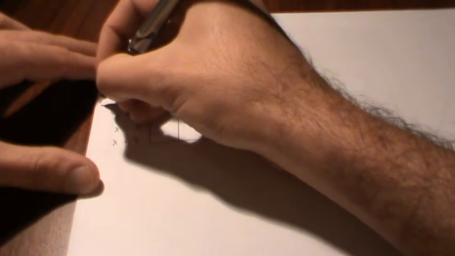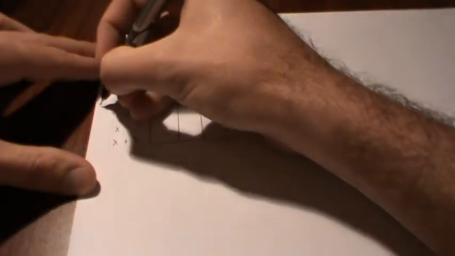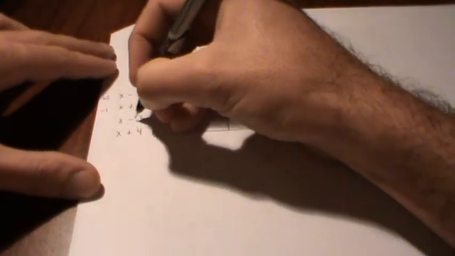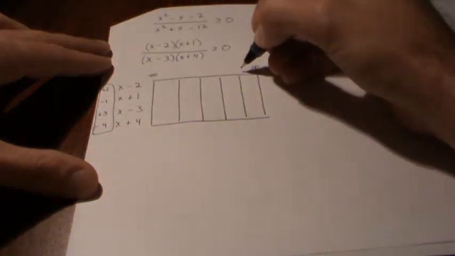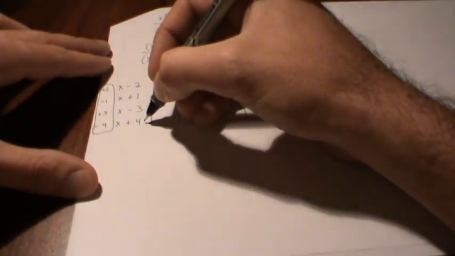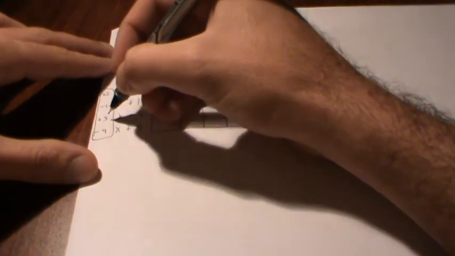Now I must write down when each factor is a 0. This is a 0 at positive 2. This is a 0 at negative 1. This is a 0 at positive 3. This is a 0 at negative 4. And again, I write these up here. Notice I planned out 4 lines for these 4 factors, and so I write them in numerical order. The lowest, the next lowest, the next, and the next.